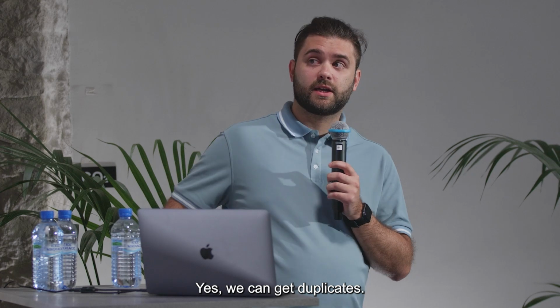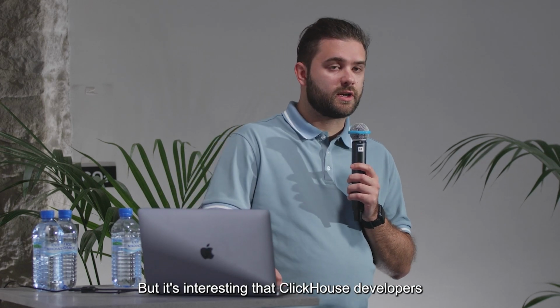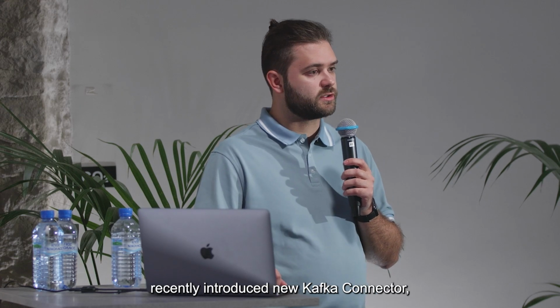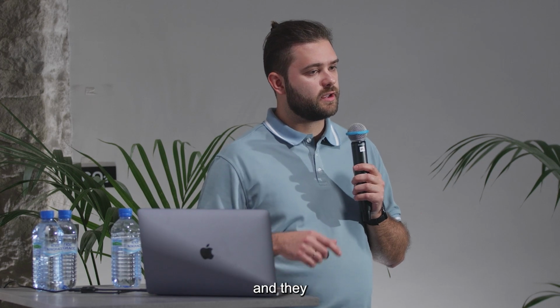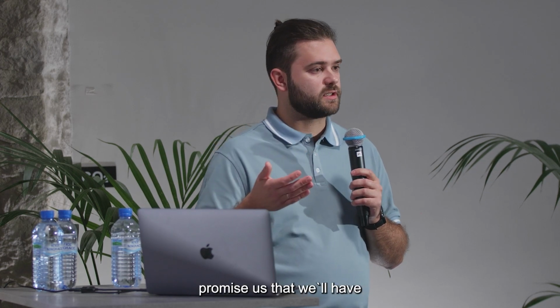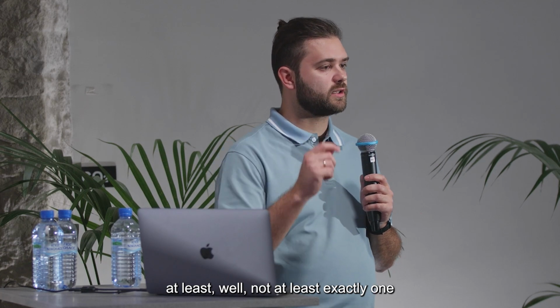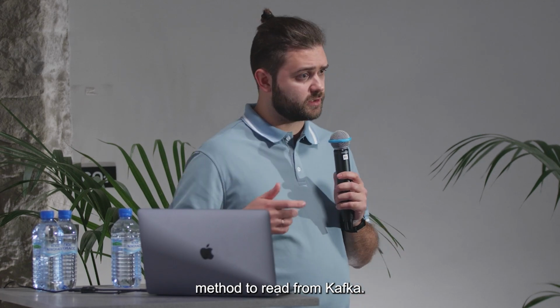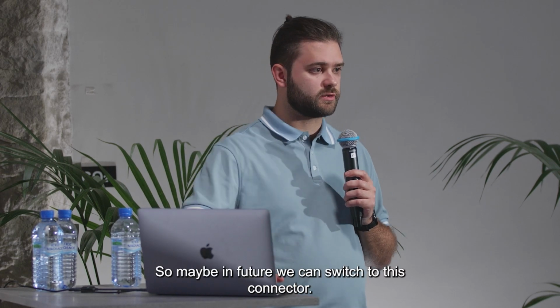Yes, we can get duplicates, but it's interesting that ClickHouse developers recently introduced a new Kafka connector, and they promised us that we'll have an exactly-once method to read from Kafka. So maybe in the future we can switch to this connector.